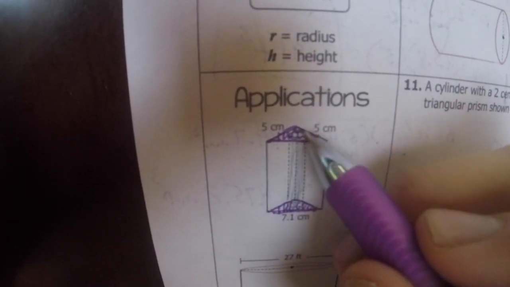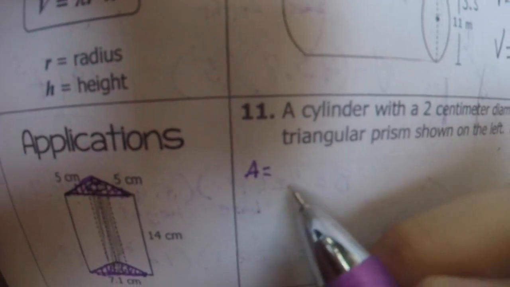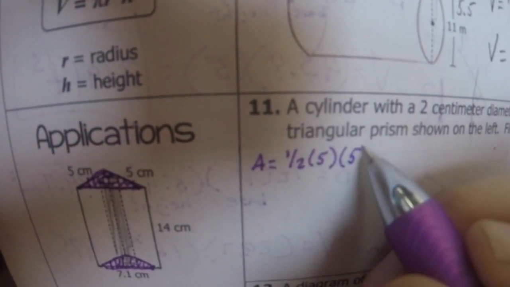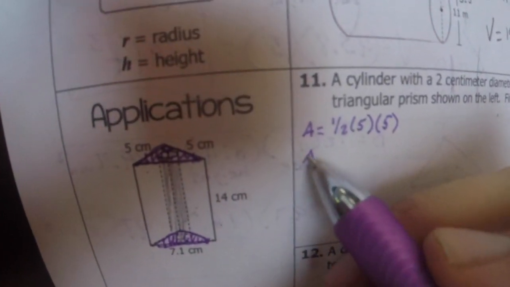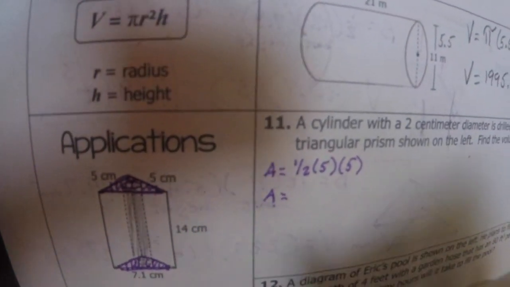So the area of the two bases are going to be 1/2 times 5, the base, times 5, the height. That's going to be the area of my two bases. 5 times 5 is 25, and half of 25 is 12.5.